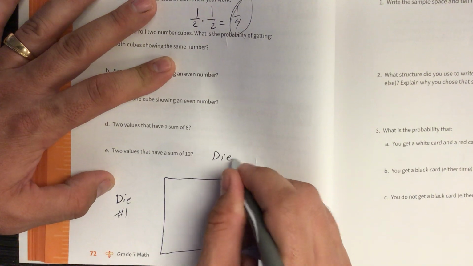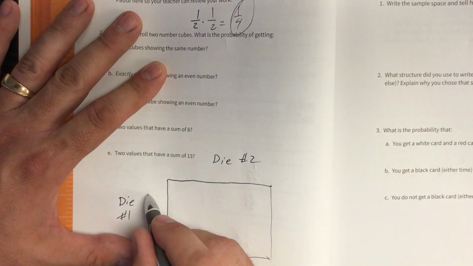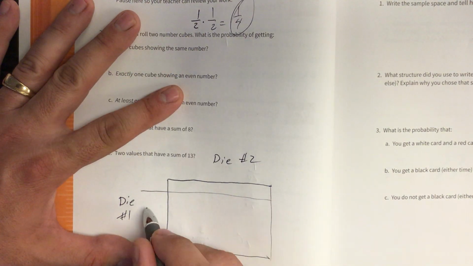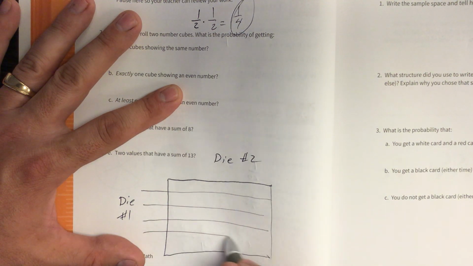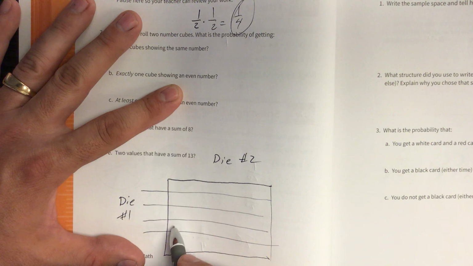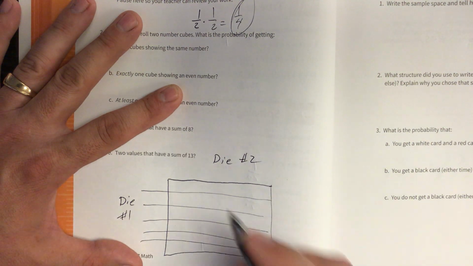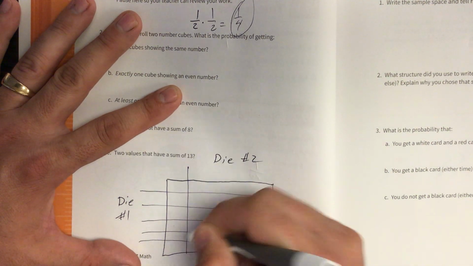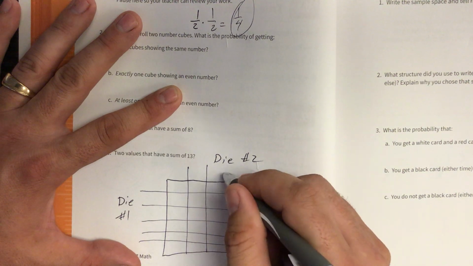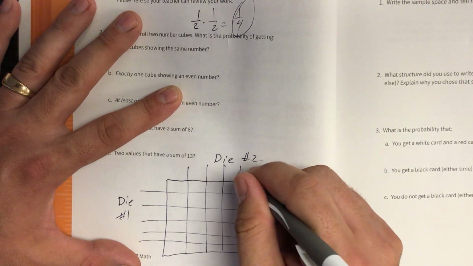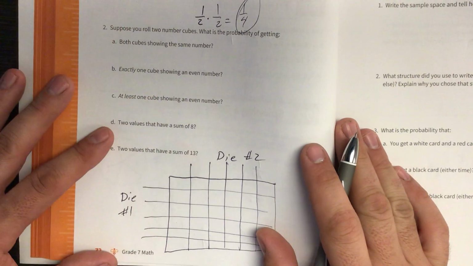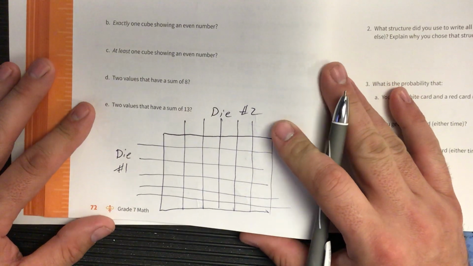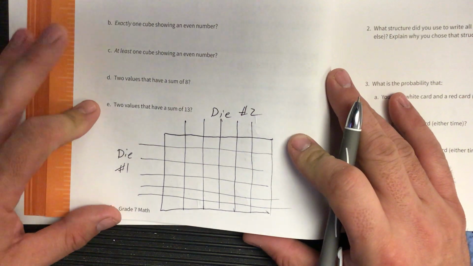And on the top, we're going to label die number 2. And we're going to make 6 columns going down and 6 going across. Okay, now you can write the numbers on there.